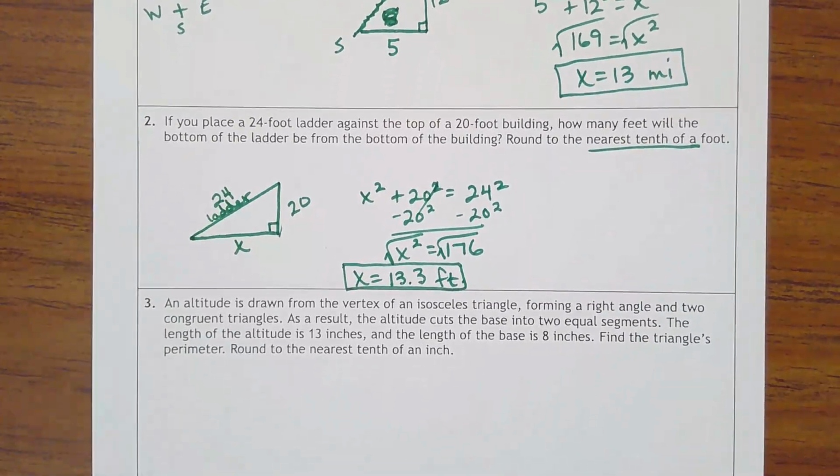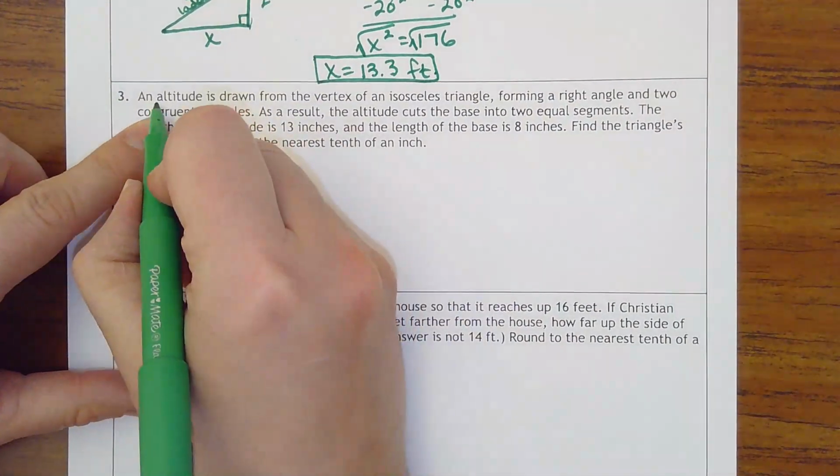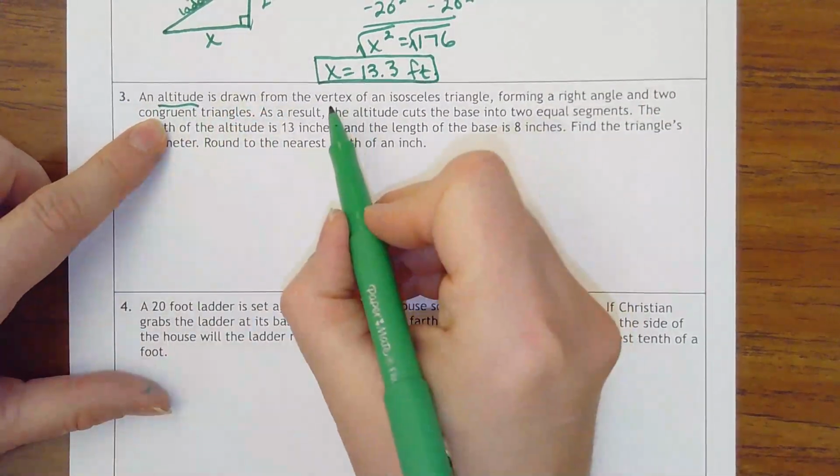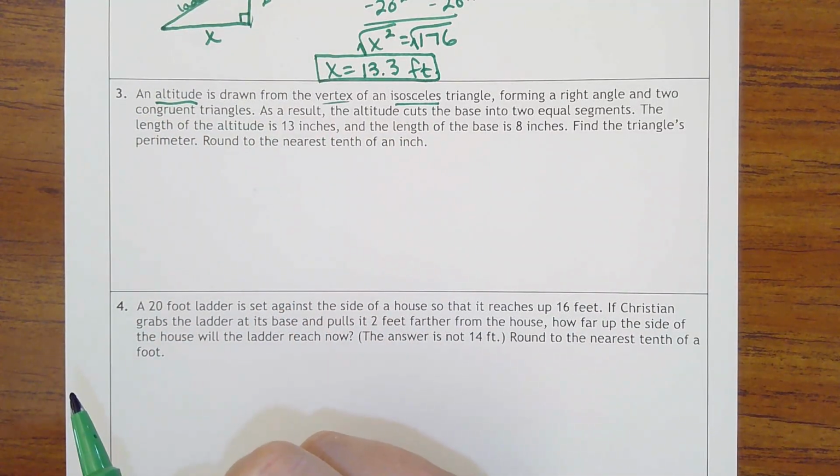Right, number 3. An altitude is drawn from the vertex of an isosceles triangle. Lots of geometry words there. Forming a right angle and 2 congruent triangles. As a result, the altitude cuts the base into 2 equal segments. Okay, so let's stop there and draw a picture.